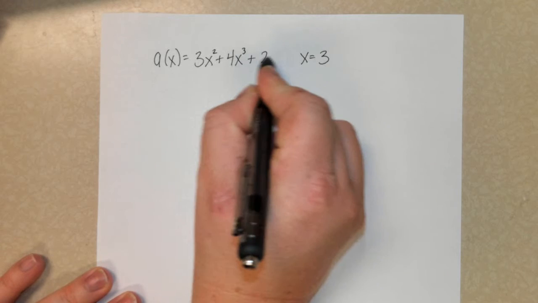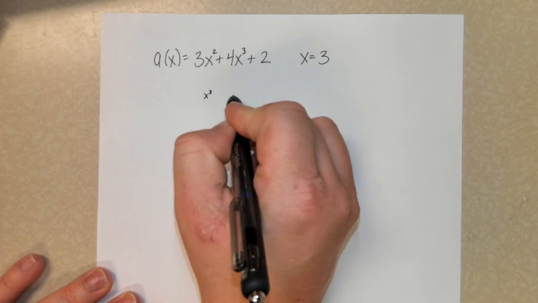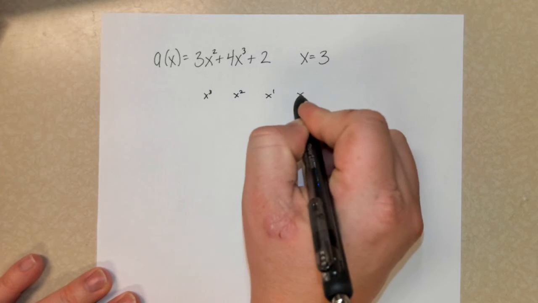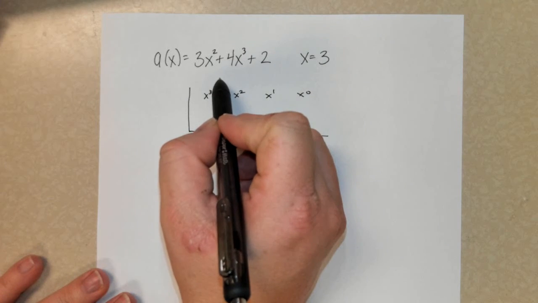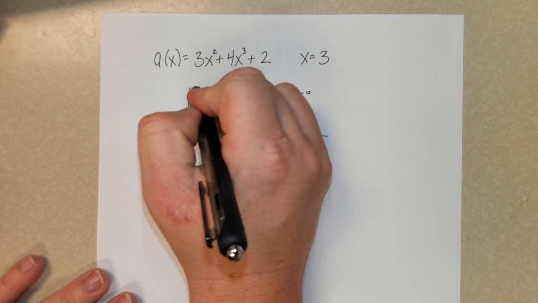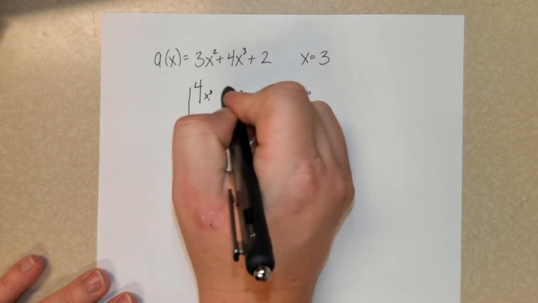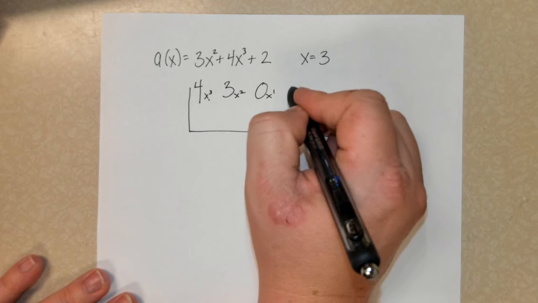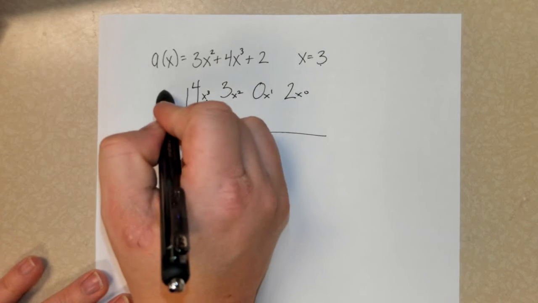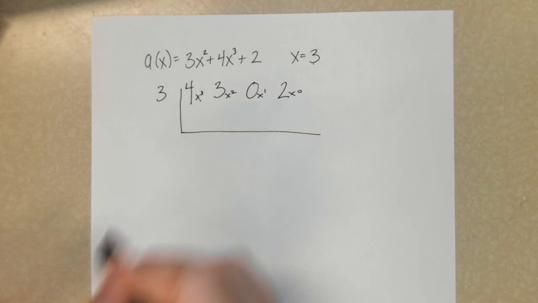I look for the highest exponent, it's a 3, and I write really small, x3, 2, 1, and 0. Then I put the corresponding coefficients. So 4 goes with x to the 3rd, 3 goes with x squared. There is no just x, so I have to put a 0 as a placeholder, and 2. And I'm trying to evaluate for 3.